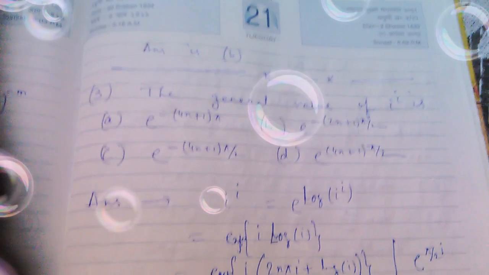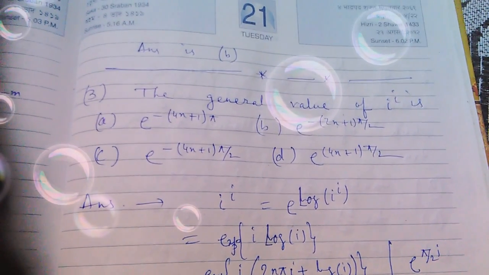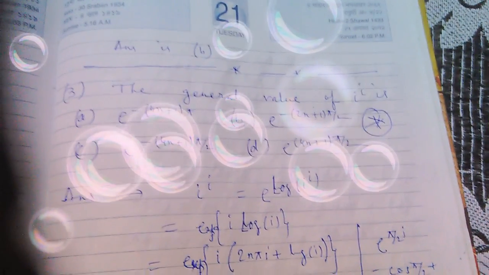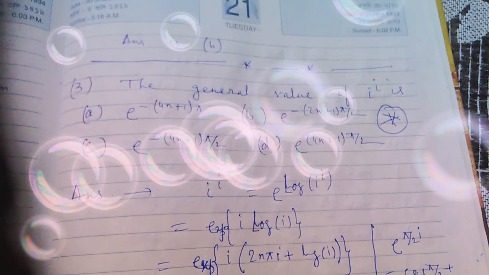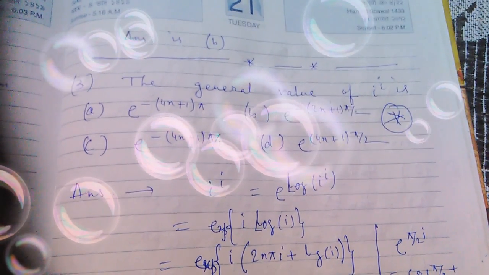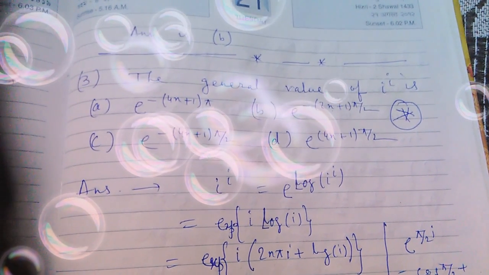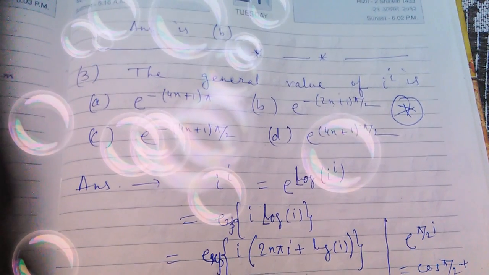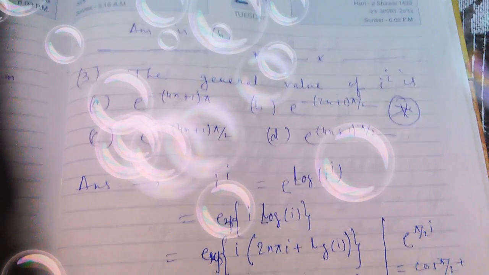Now let us take the third problem: the general value of i to the power i. This is very important math, and you must note it carefully. Options: A, e to the power minus (4n plus 1) pi; B, e to the power minus (2n plus 1) pi by 2; C, e to the power minus (4n plus 1) pi by 2; and D, e to the power (4n plus 1) pi by 2.